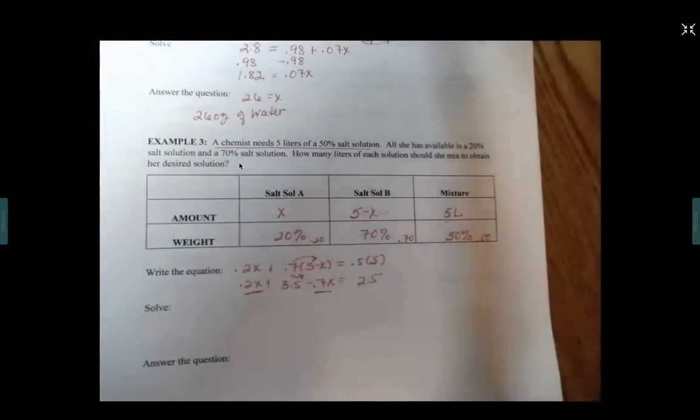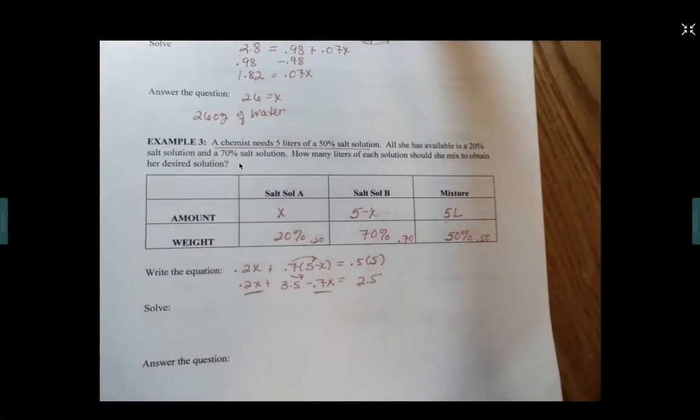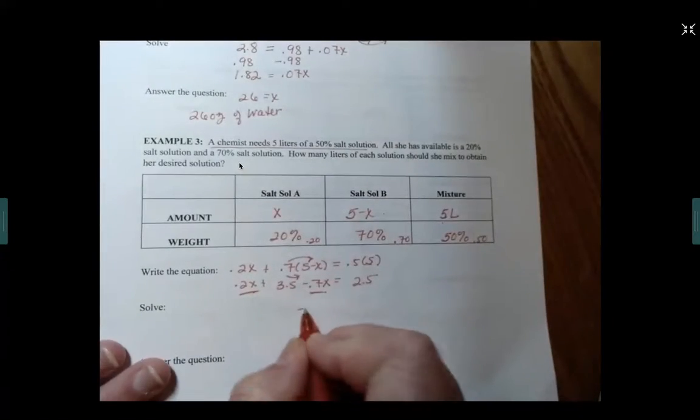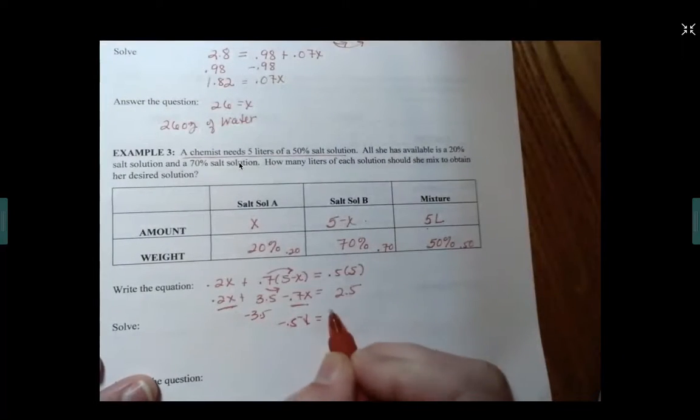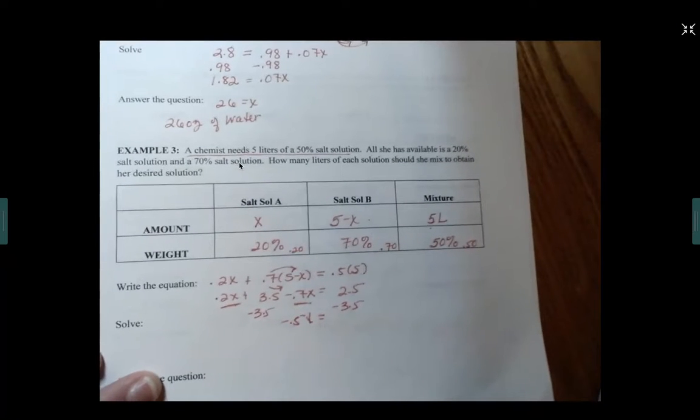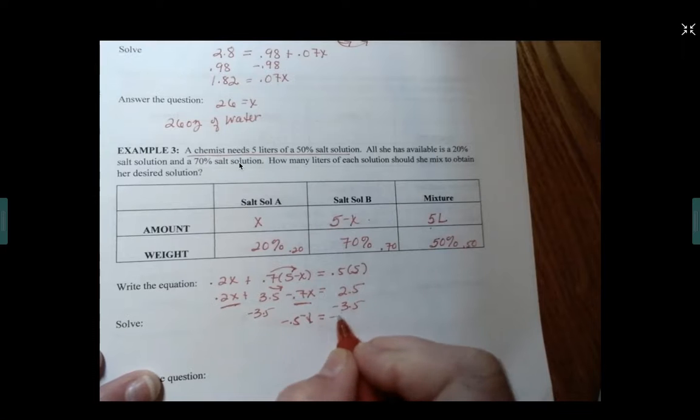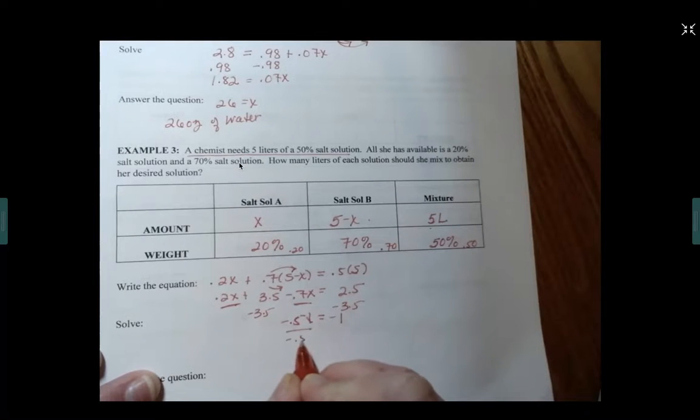I'll just combine 0.2 and negative 0.7 and get negative 0.5 X. Then I will subtract my 3.5 from both sides and get negative 1. Divide by negative 0.5 or negative 5 tenths.